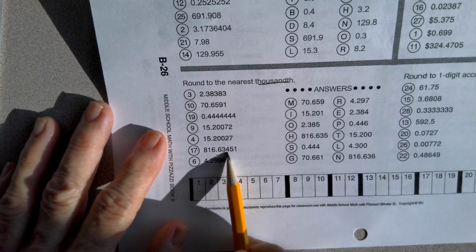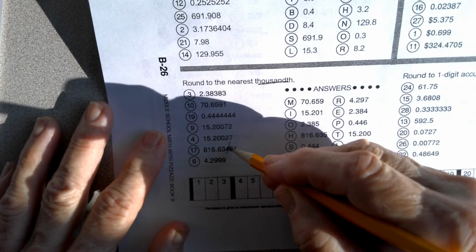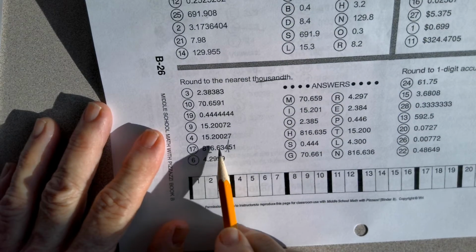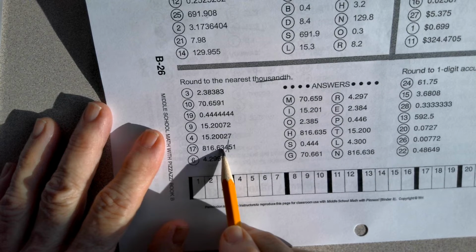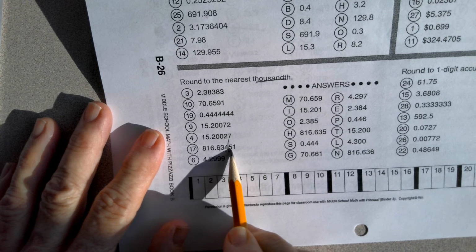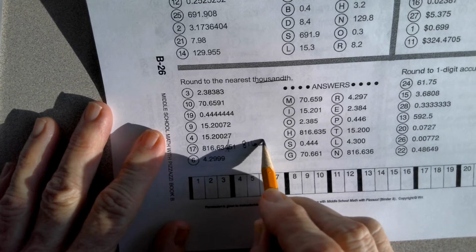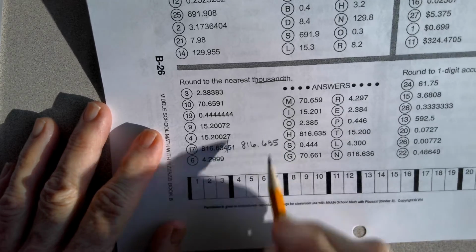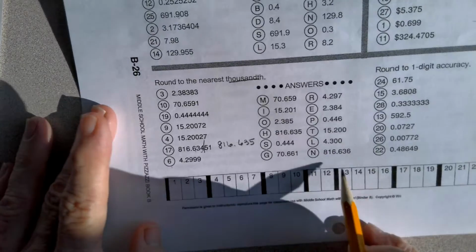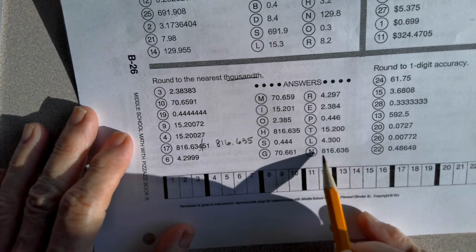Thank you. Tens, hundreds, thousands. So I'm going to put a line right here. Is this closer to 634 or 635? 635. Very good. So I'm going to put the whole number 816.635. And again, you see there's more answers than there are problems.